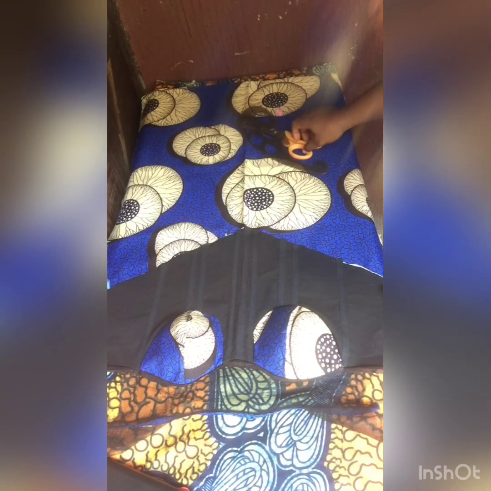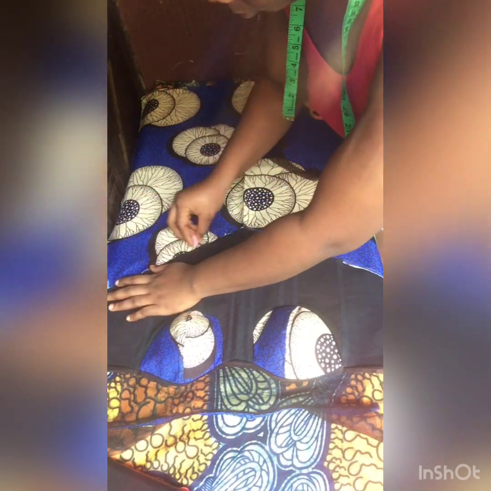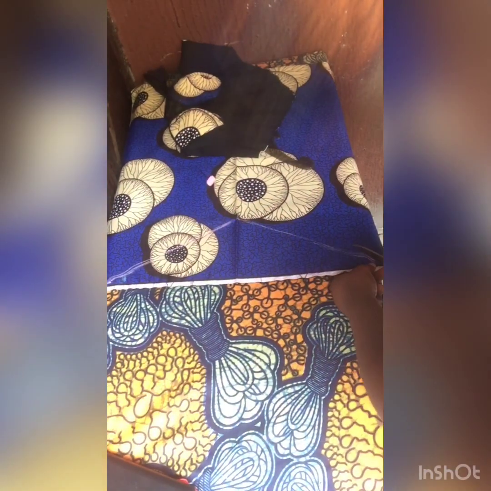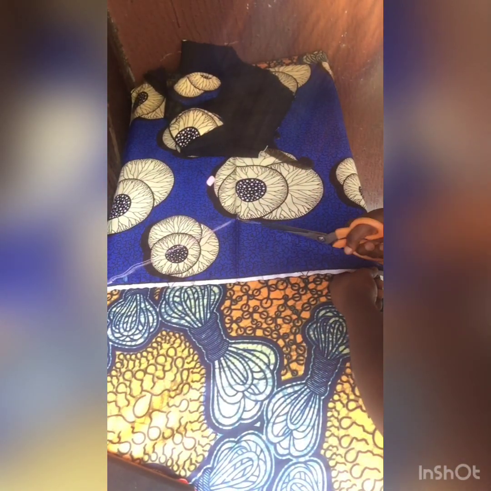Okay, so make sure you place this very well before any other thing. Don't be in a hurry. Okay, just take everything step by step and easy, so you achieve what you want at the end of the day. So I have already marked this, and I'm not cutting exactly on the line which I marked. I'm going to leave at least 1/4 inch allowance.